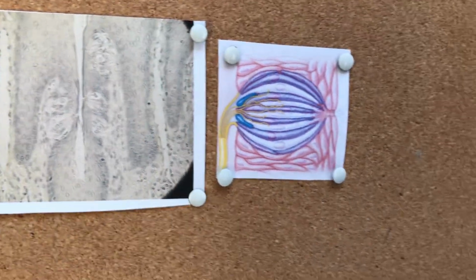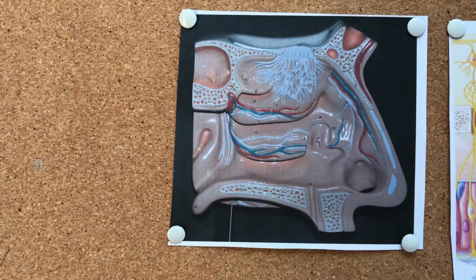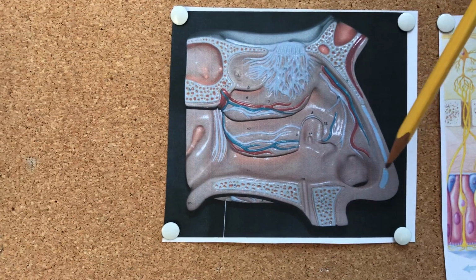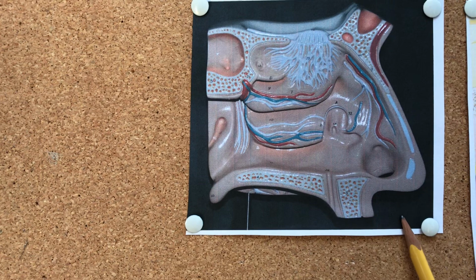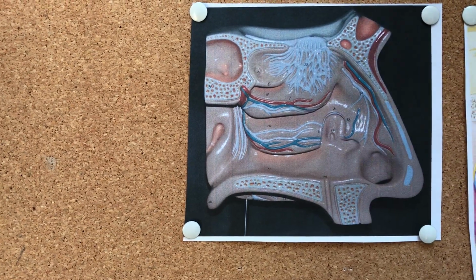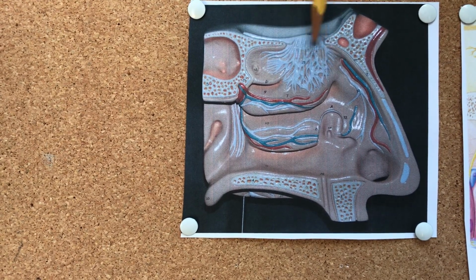The second chemoreceptor sensation we have is a sense of smell. Now this is a model of your nose. It's half of your nose. Here's your nasal cavity. So you can see where the scent will come in through the nose and go up into the nasal cavity. And up in the top here is where you're going to have the receptors for your sense of smell.